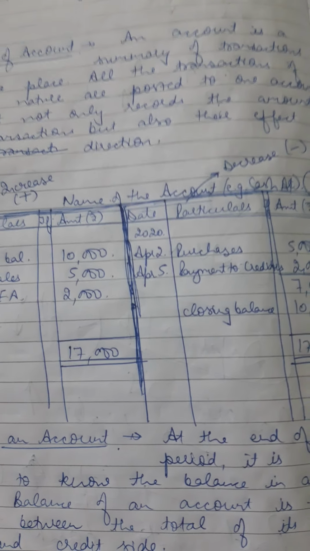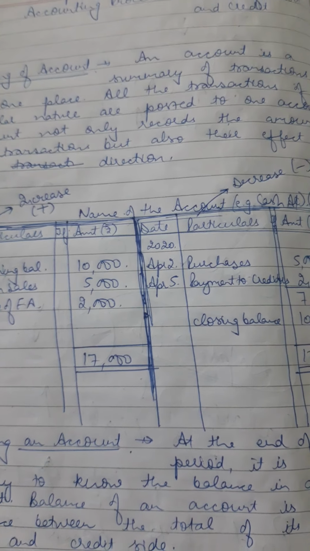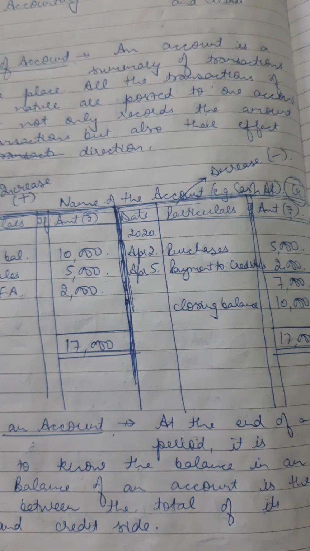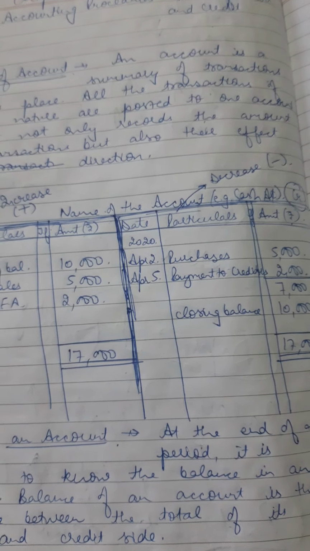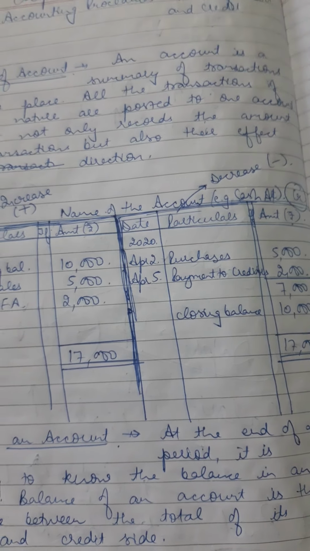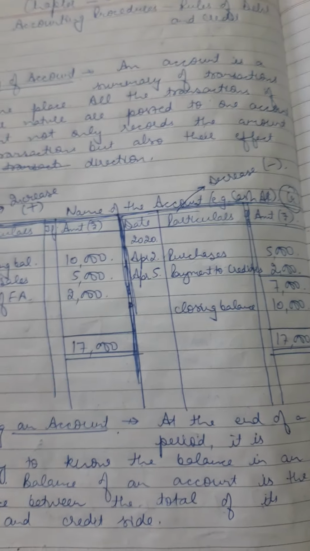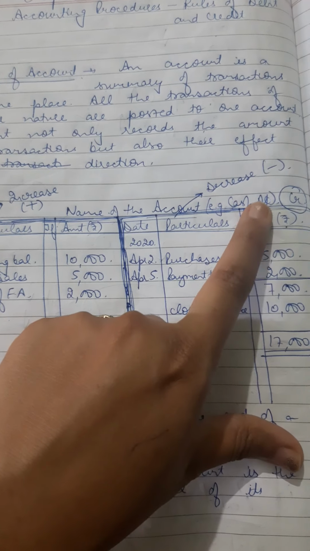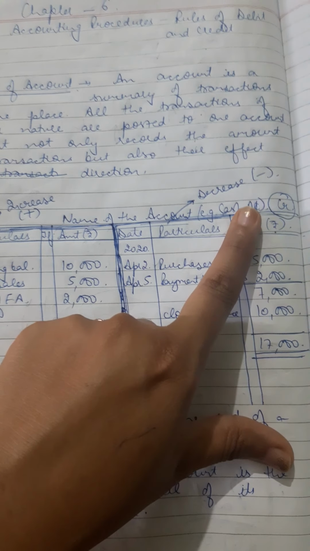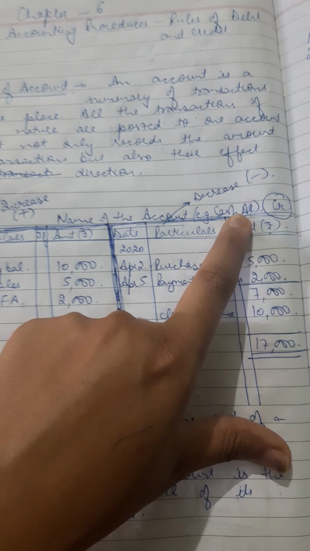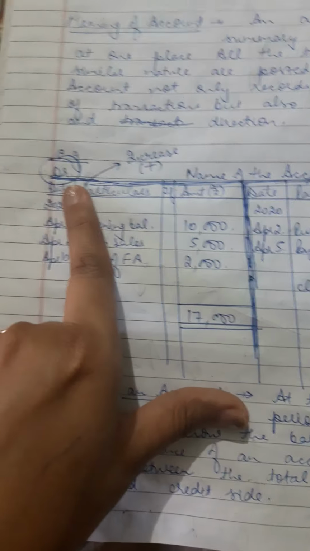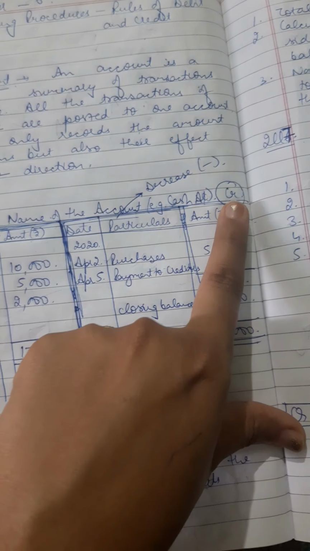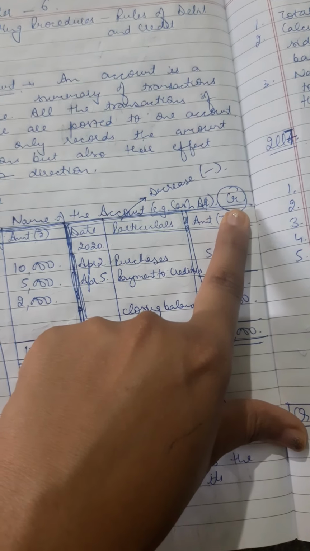As now we are clear with all the rules of debit and credit as per the traditional classification and modern classification, we know when an asset is increased, it is debited. When any asset is decreased, it is credited. For example, I have taken here an example of cash account. We all know that cash is an asset. So whenever the asset cash will be increased, it will be shown on debit side as per the rule. Whenever this cash is reduced, it will be shown under the credit side.